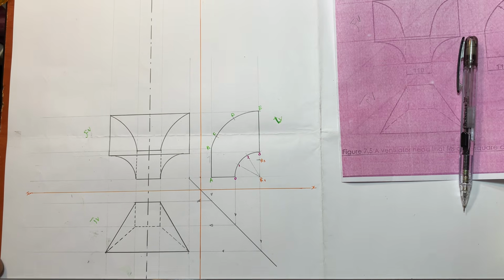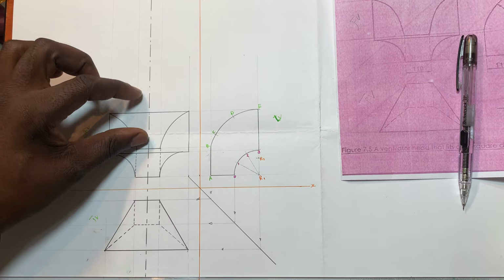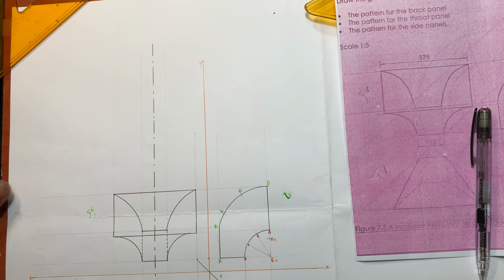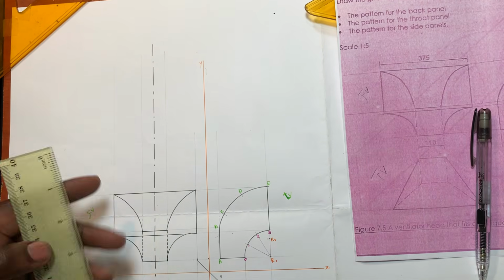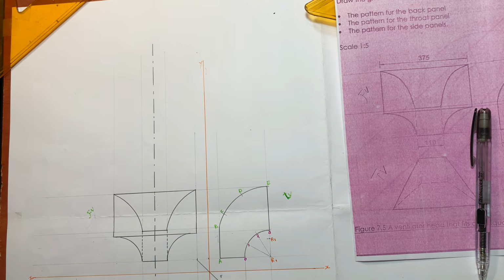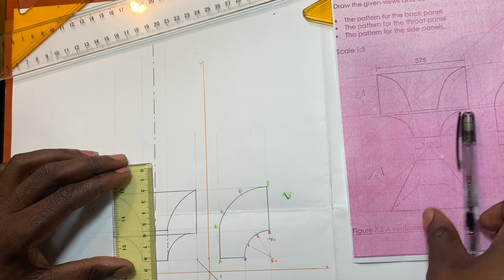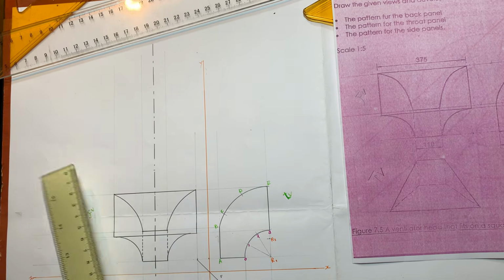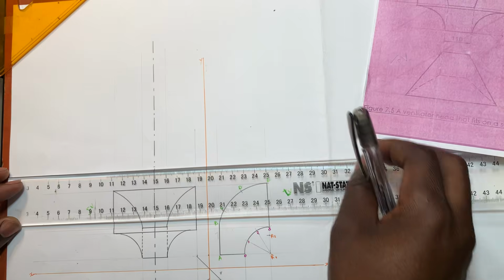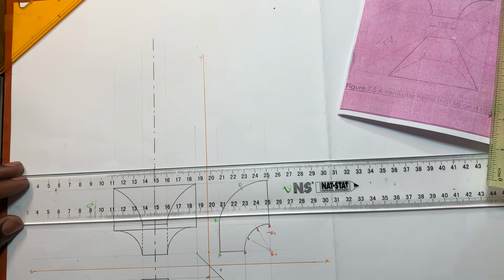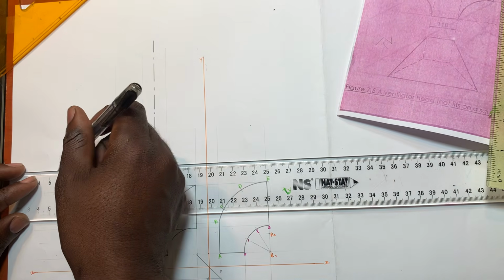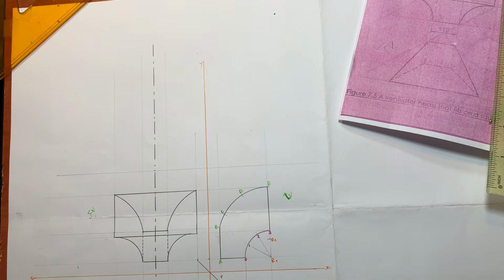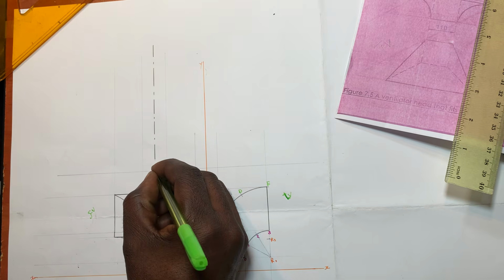Okay. So what can we do now? Come and express the development of this side. How? I'll simply do this. From my front view going up, I'm going to record 20 millimeters. So there is the 20, from here to right there. Beyond this 20 millimeters, everything is supposed to be recorded. You understand? Recorded how? I'll say this point is point A.